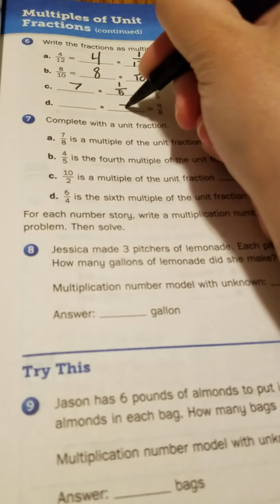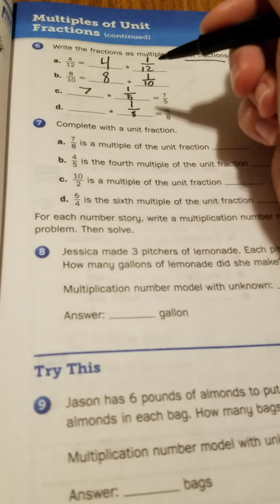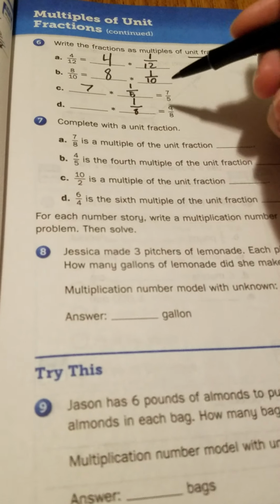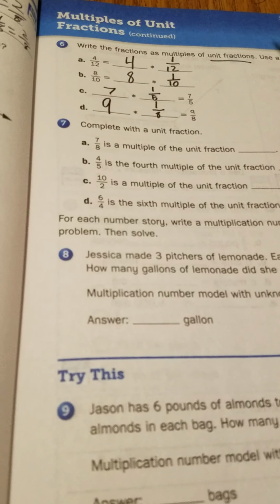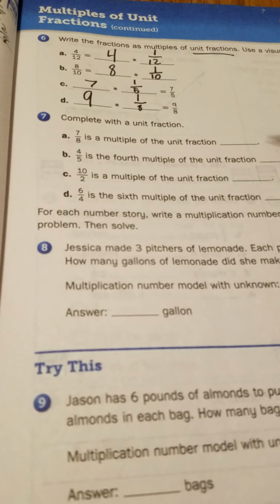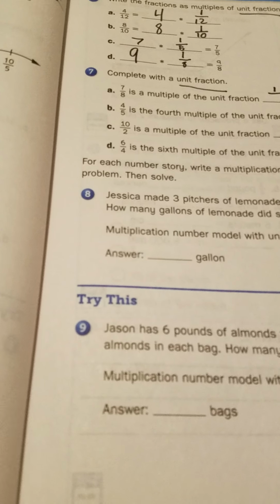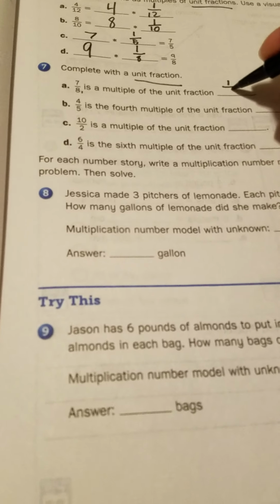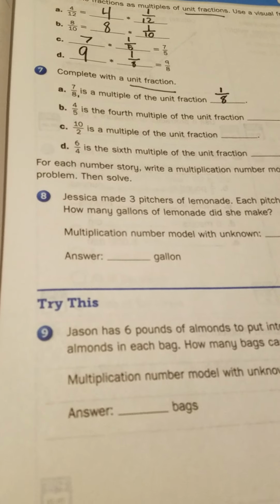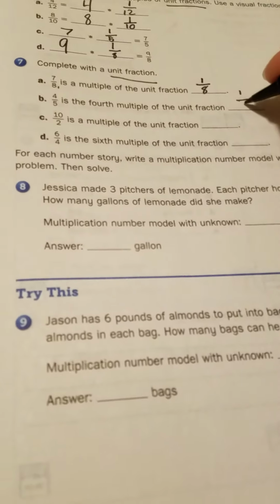Now, again, denominator stays the same as an 8. Unit fraction means that our numerator is a 1. And whatever our numerator is here is what our answer is as our whole. Okay? So it says complete with a unit fraction. So what we're putting here is our unit fraction. Remember, whatever a unit fraction is, it has to be a 1 as the numerator. So really you're just looking to see what your denominator is and carrying it over. Okay? Same over here. A 1 is the numerator. Whatever your denominator is, you carry it over.